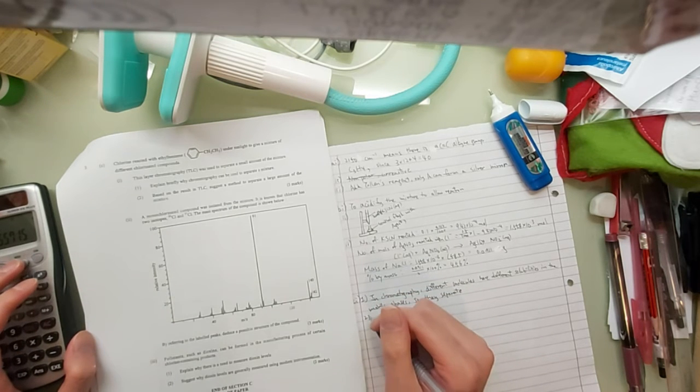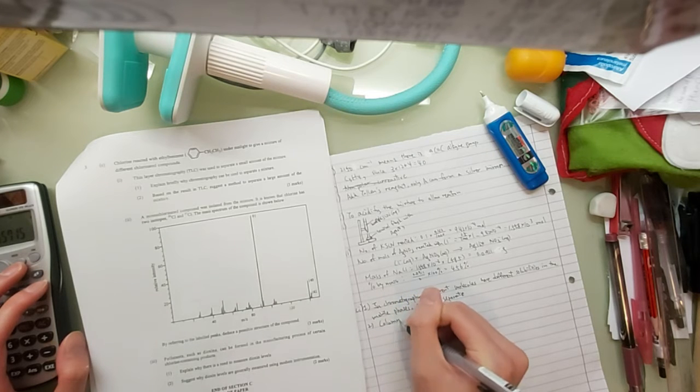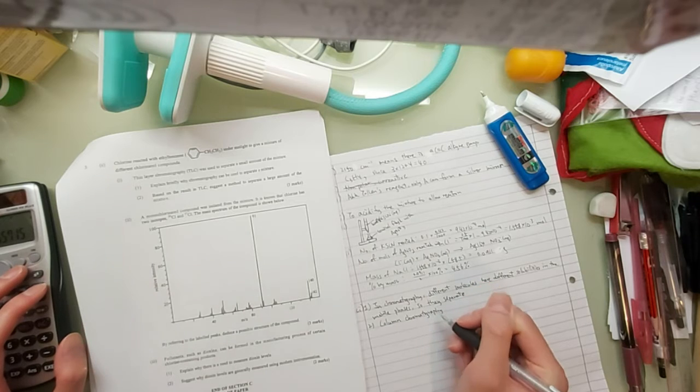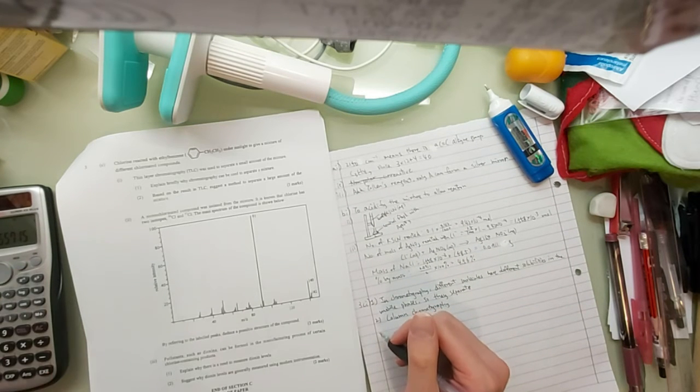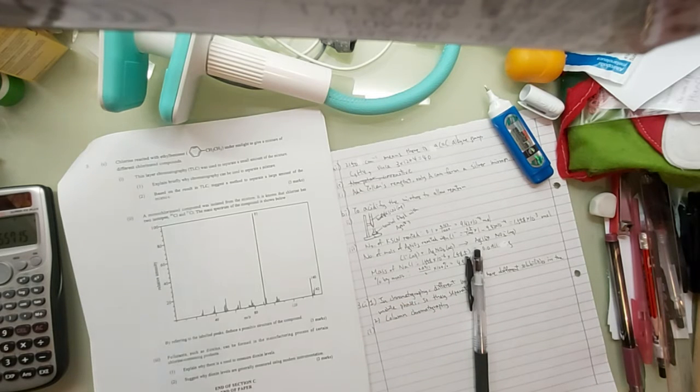Based on the resultant TLC, suggest a method to separate a large amount of the mixture. Column chromatography, right? Or liquid? It has to be one of those. A monochlorinated compound was isolated from the mixture. It is known that chlorine has 2 isotopes. The mass spectrum of the compound is shown below. By referring to the labeled peaks, deduce a possible structure of the compound.